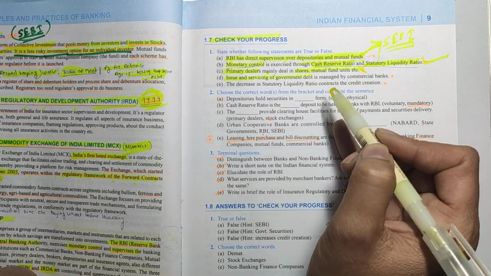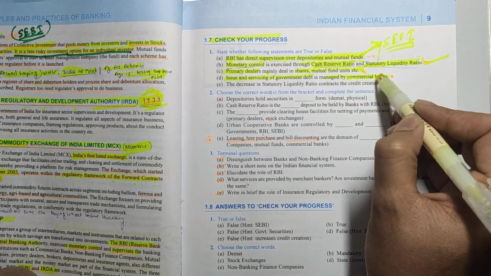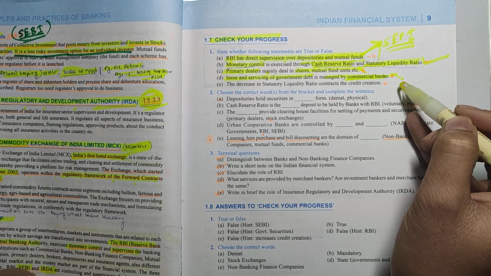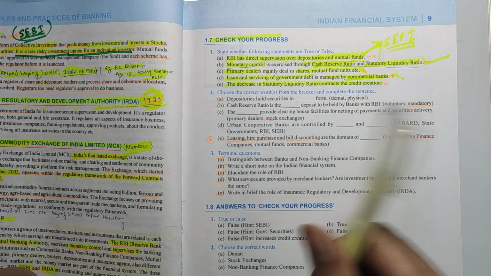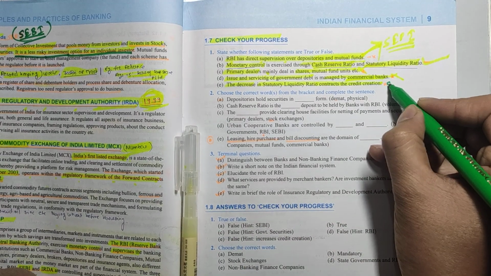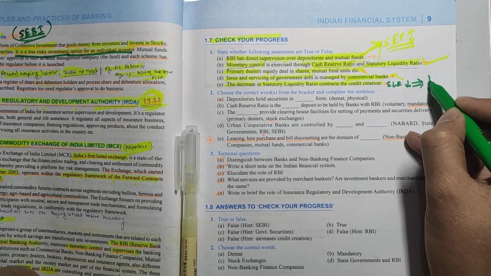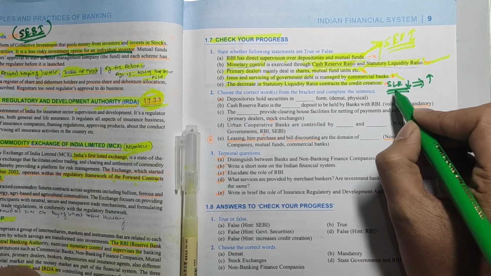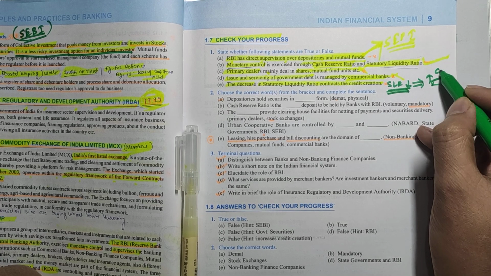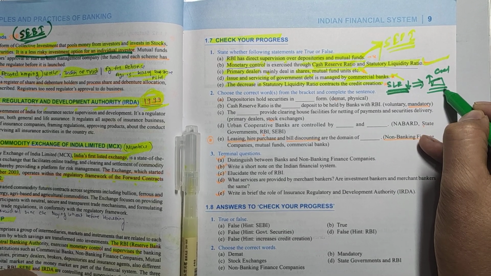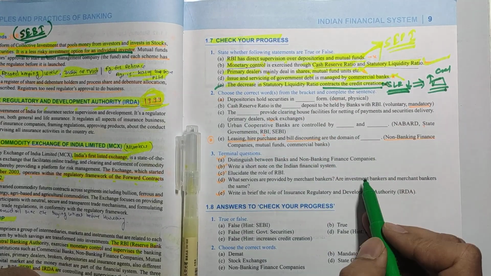Next, issue and servicing of the government debt is managed by the commercial bank. Is it managed by the commercial bank? No, it is managed by the RBI, right? So it is false. The decrease in the statutory liquidity ratio contracts the credit creation. I have already told you, if SLR is decreased, then money in the market will increase, because less cash will be kept with RBI. So money supply in the market will increase. How does money supply increase? Through credit. So credit will be increased. So not contract, it is expanding.